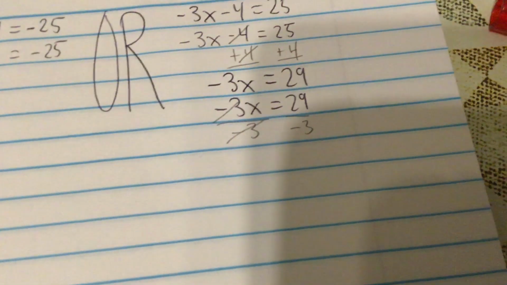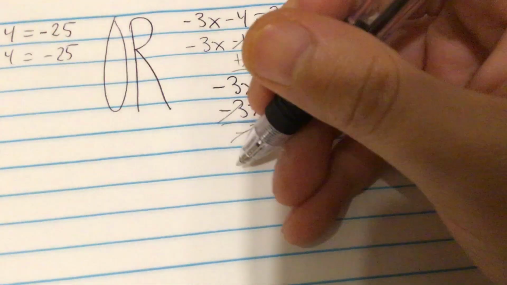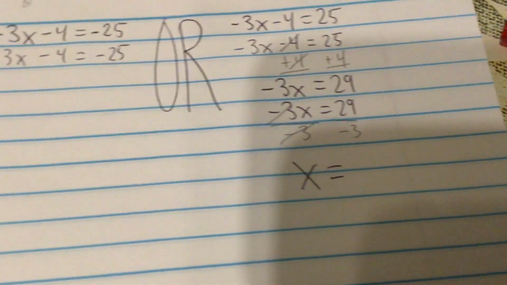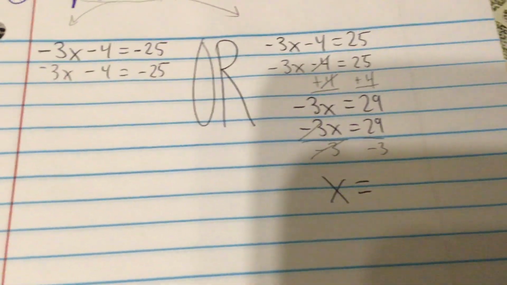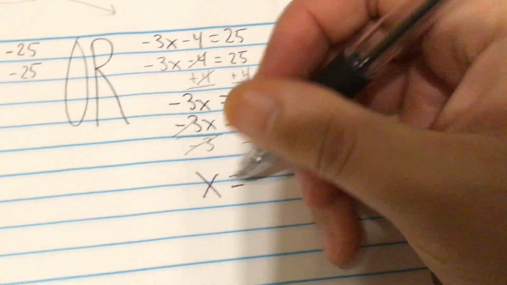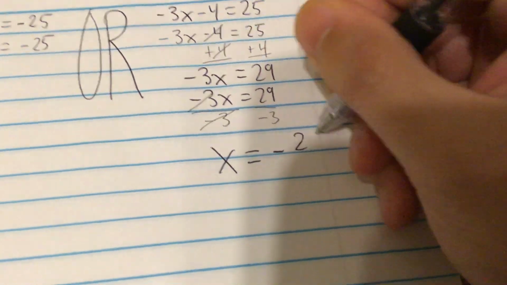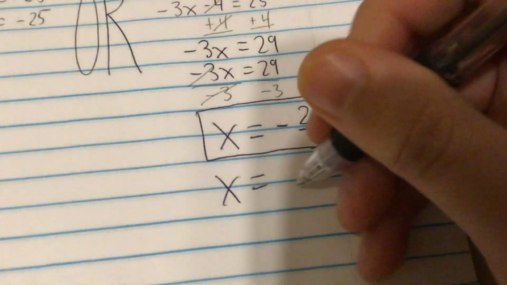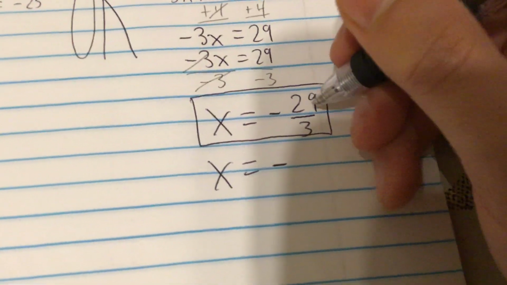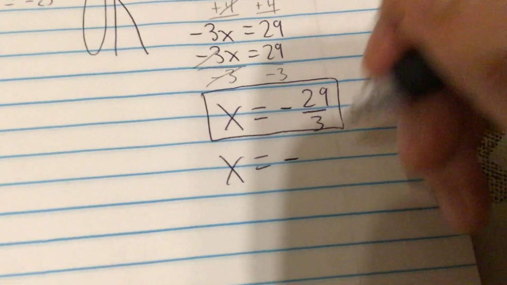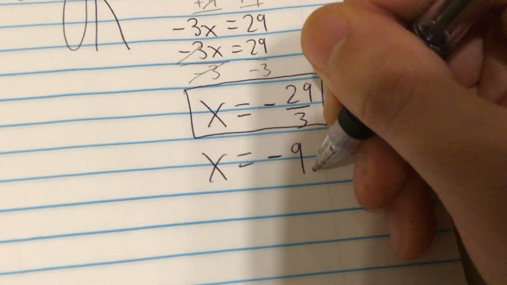So therefore, x is isolated, well, 29 divided by negative 3, that's going to get me a decimal. But if you want to leave it as an improper fraction, go ahead, negative 29 over 3. Well, if you really like your decimals, fine. 3 goes into 29, well, 3 goes into 27 9 times.